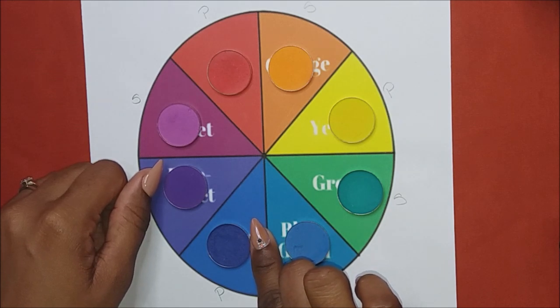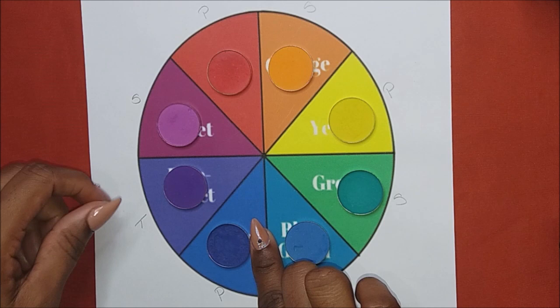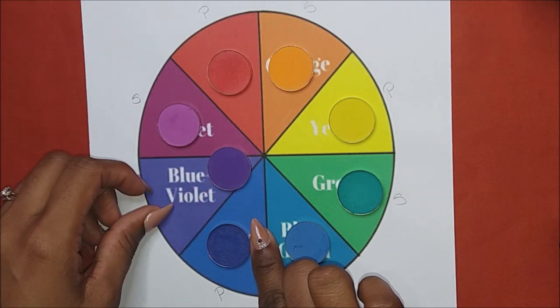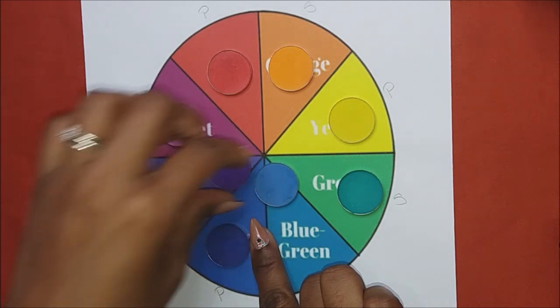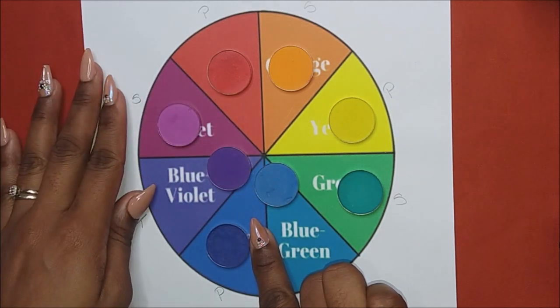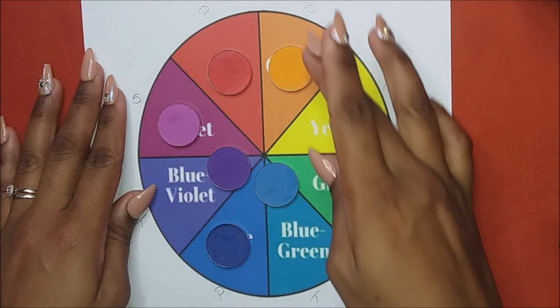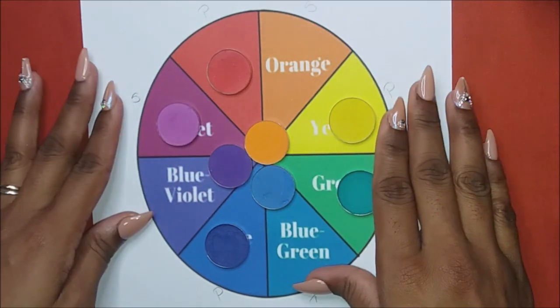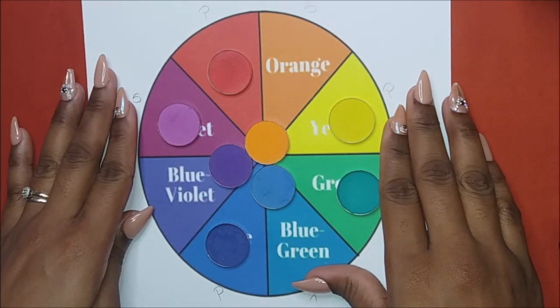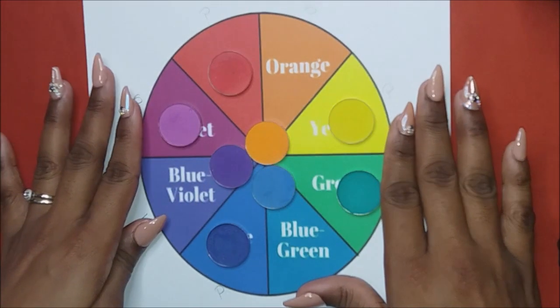So the colors next to blue are blue violet and blue green. So our eyeshadow combination will give us orange, blue violet, and blue green. And this color combination, if you choose as well, is very nice and very simple.